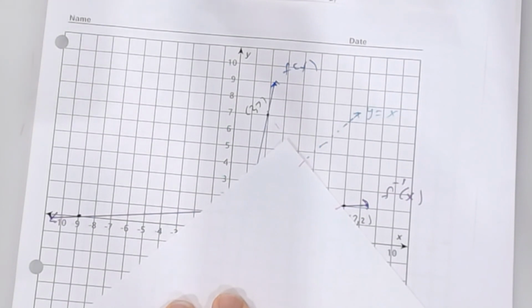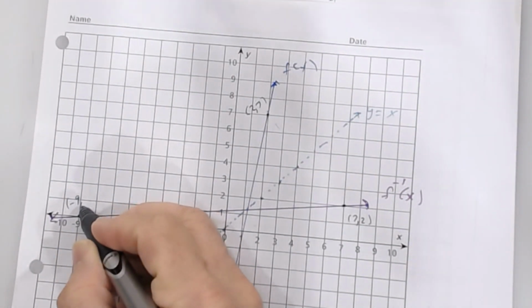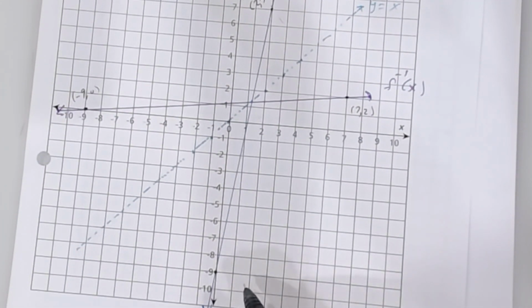That's it? All right, the other point we had was (-9, 0). So if (-9, 0) is on f inverse, then what point better be on f? (0, -9), right here. (0, -9).